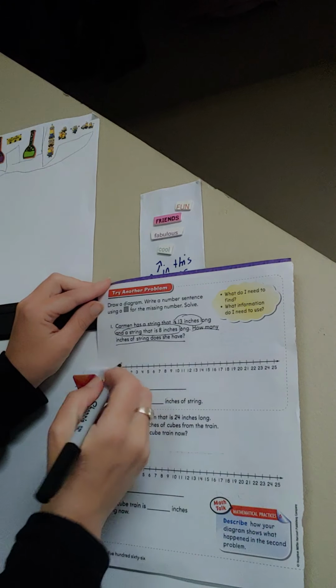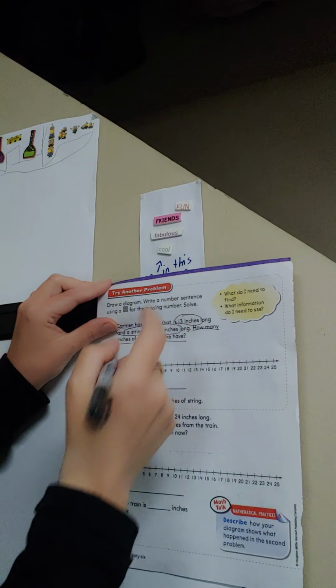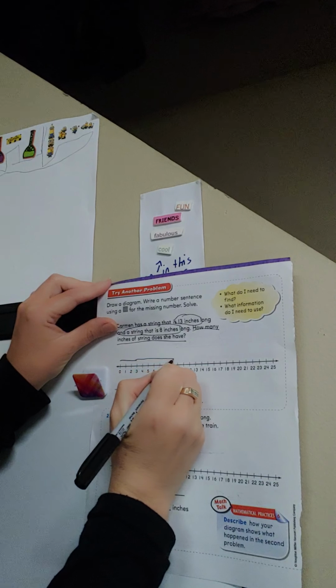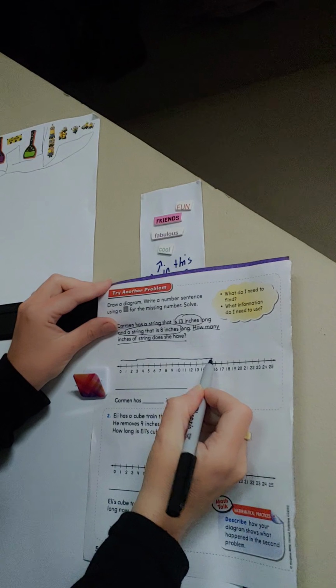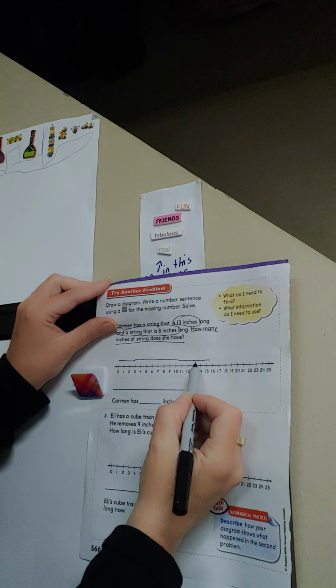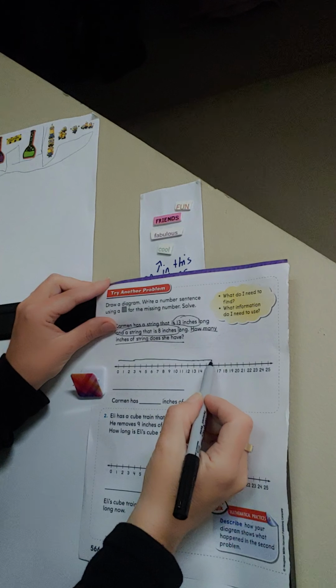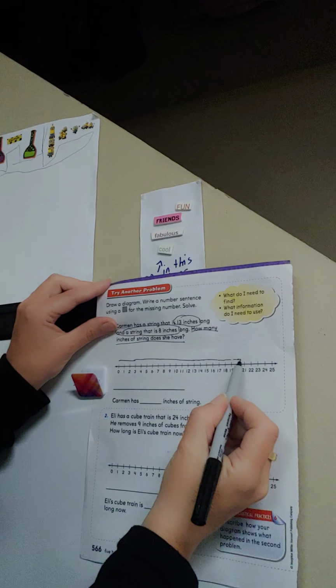We're going to start at 0 and we're going to go all the way to 13 because that's her first string. There's our diagram. Now we need to have one that's 8 inches long. So I'm going to start at 13 and go 1, 2, 3, 4, 5, 6, 7, 8.